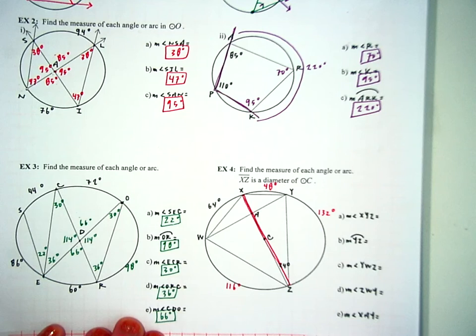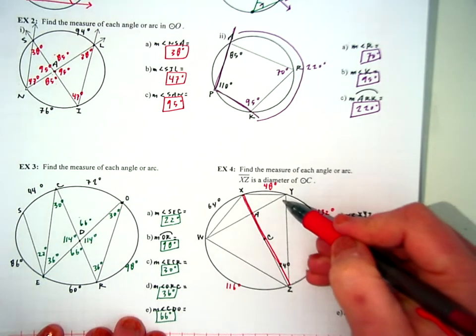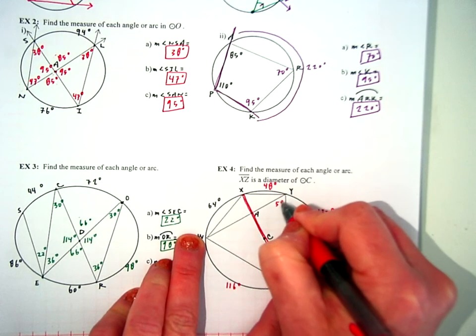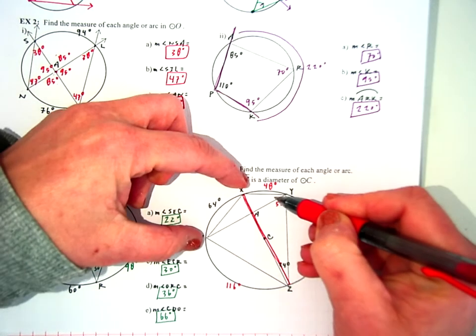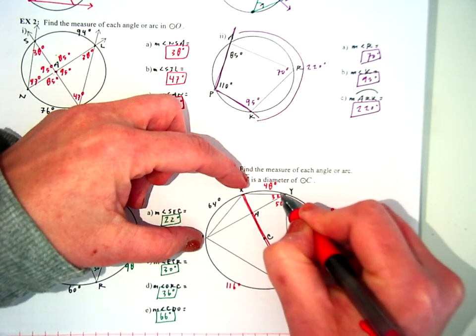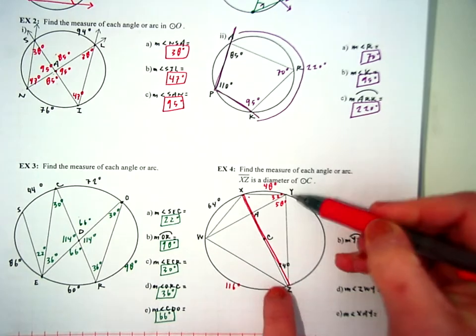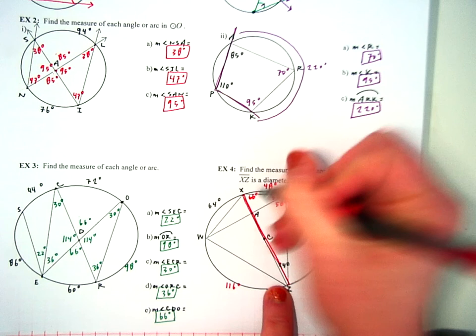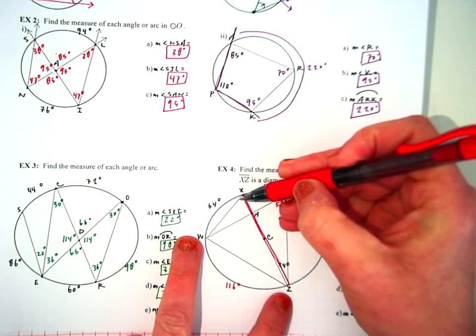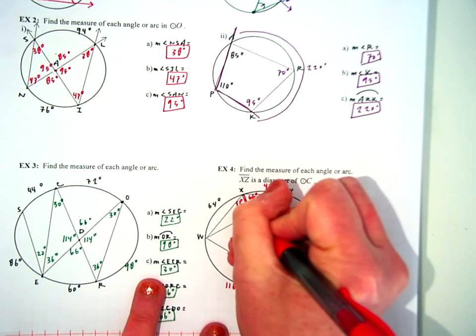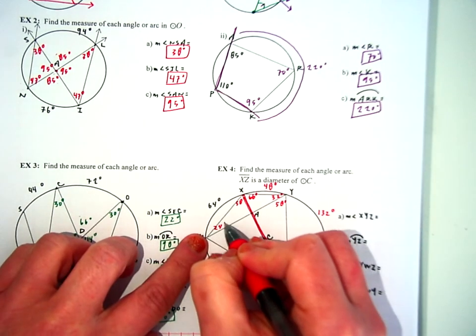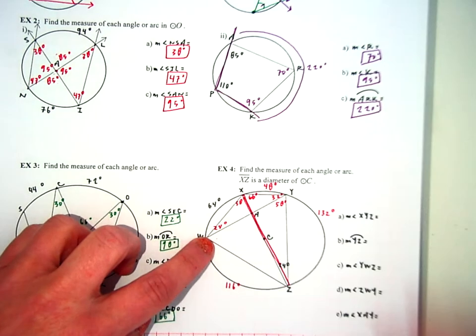Okay, so I filled in all of my missing arcs. Now the angles. This angle would have to be half of 116, so I get 58. This angle right here, half of the 64, we get 32. This angle right here, half of 132, I'm going to get 66. This angle, half of 116, so 58. This angle, half of 48, so 24. This angle, half of 132, so 66.